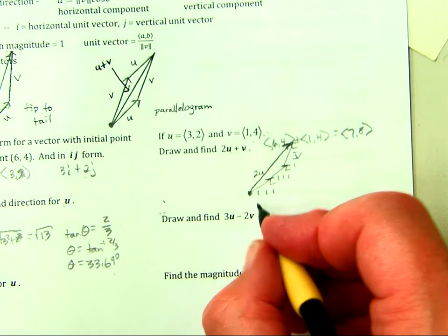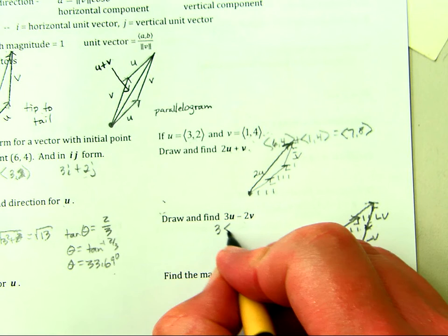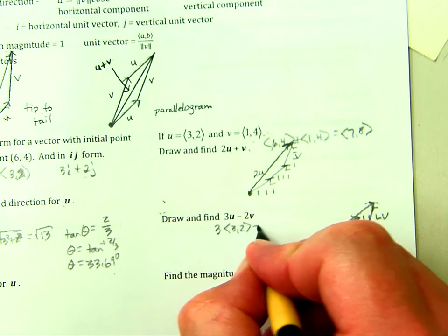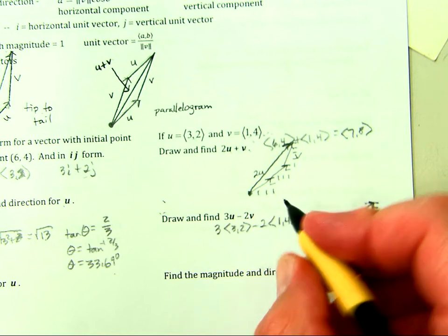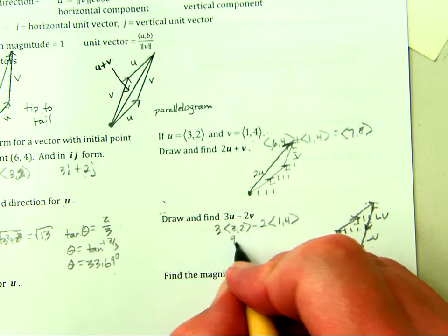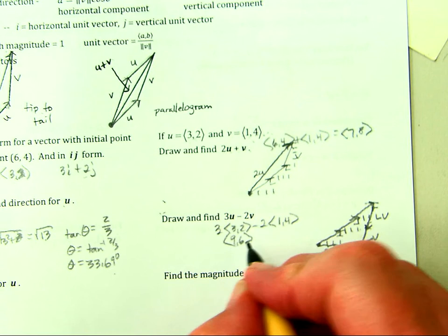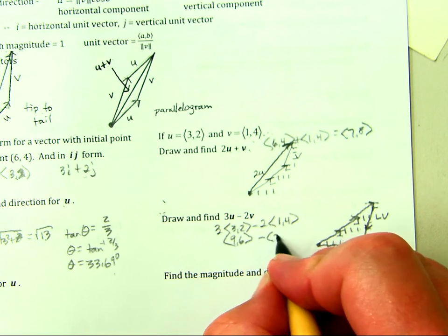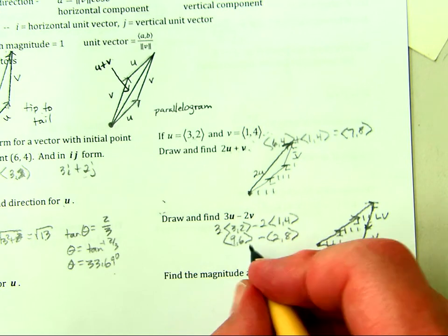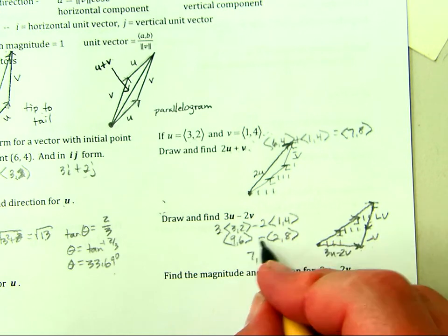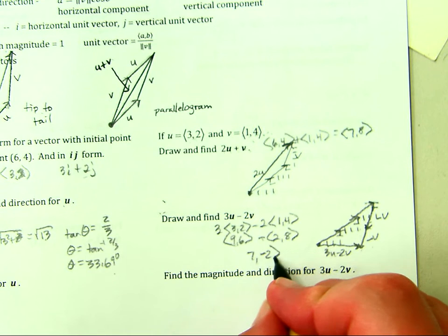We could figure that point. 3u would be 3 times 3, 2. Minus 2v would be 2 times 1, 4. Well, that would be 9, 6 would be that component form. Minus 2, 8 would be that one. Well, 9 minus 2 is 7. 6 minus 8 is negative 2.